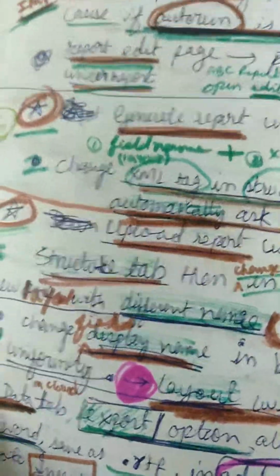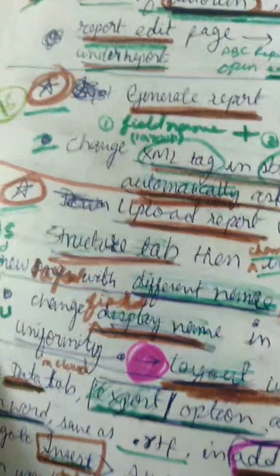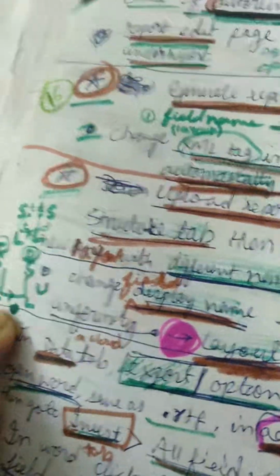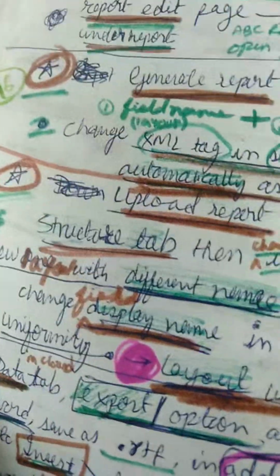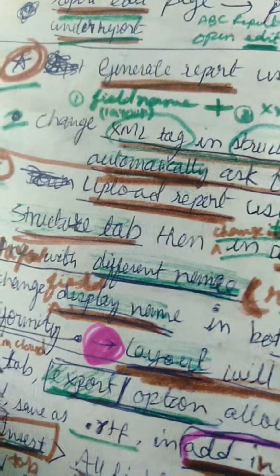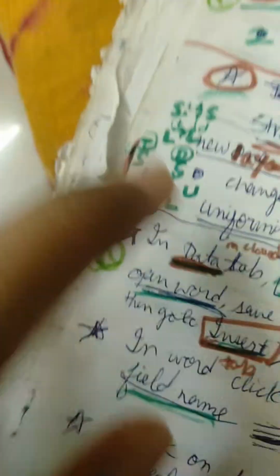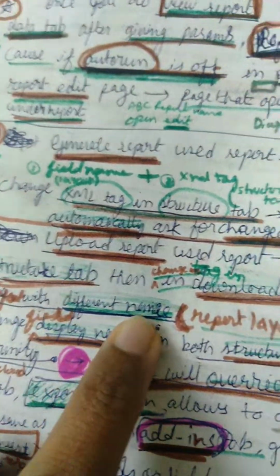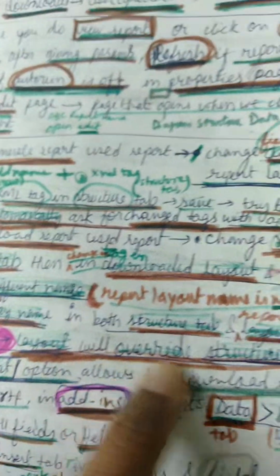We can download the layout using the edit option, and under the layout we can download it. We can change the display name and XML tag there, and we can re-upload it, but the name of the file should be different. Whenever we re-upload the file, the name should be different. So the new layout should have a different name, and the layout will always override the structure. So this is done. Next is how to create an RTF.